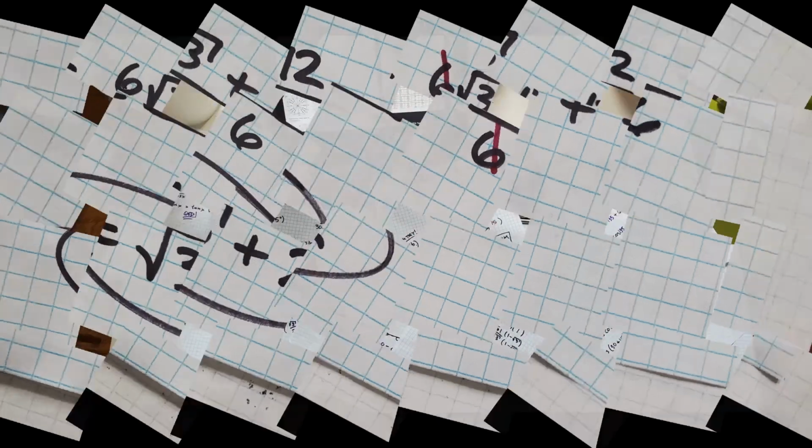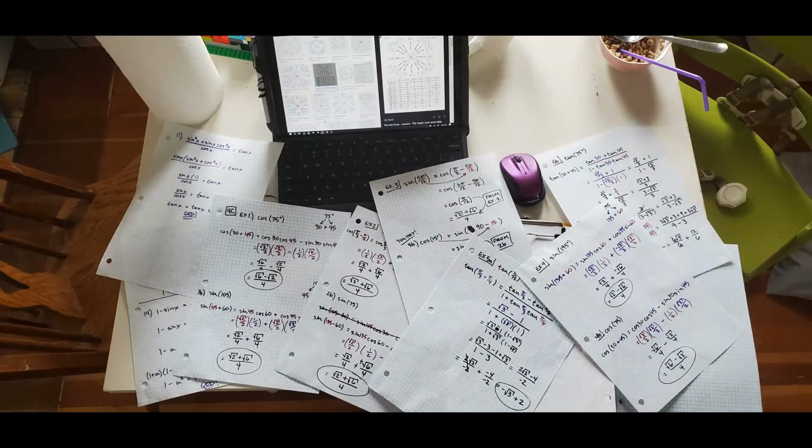Okay, so once again, this used a ton of paper for me because I'm showing all of my work and I'm writing with the Sharpie. So this is all the paper I use. So if you're using a lot of paper, you should be, so don't feel bad about that.